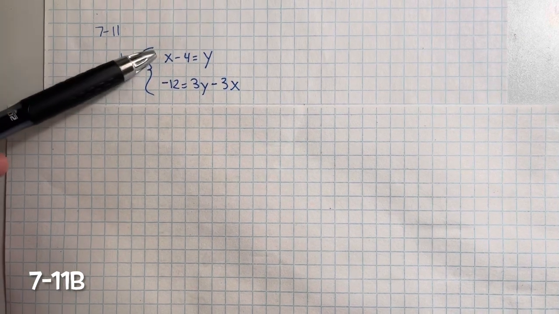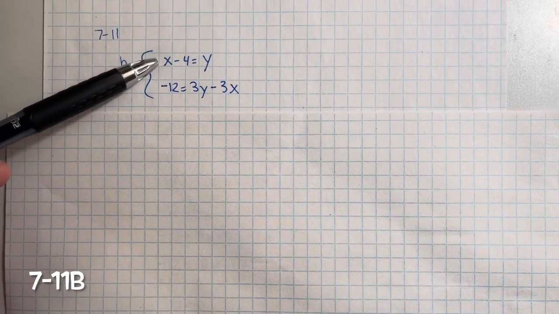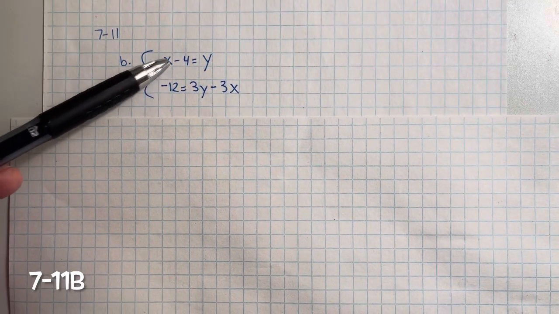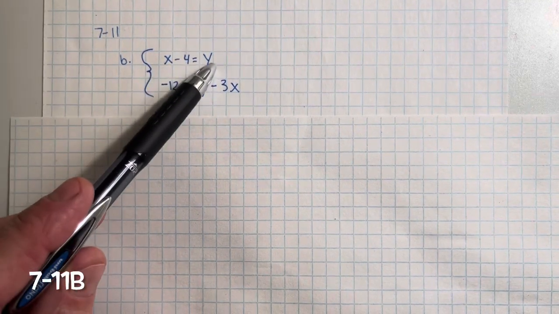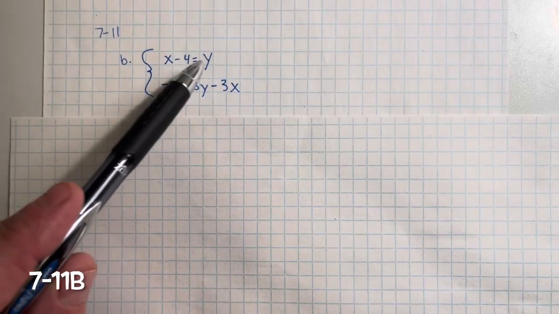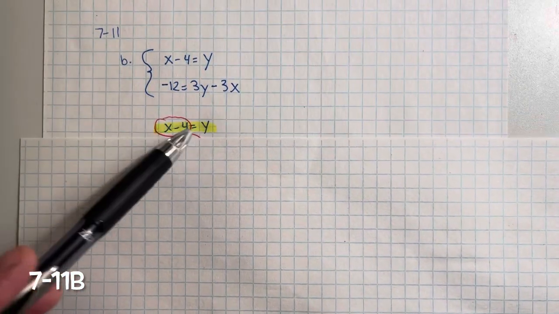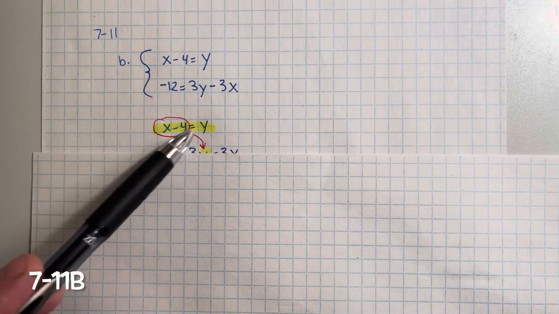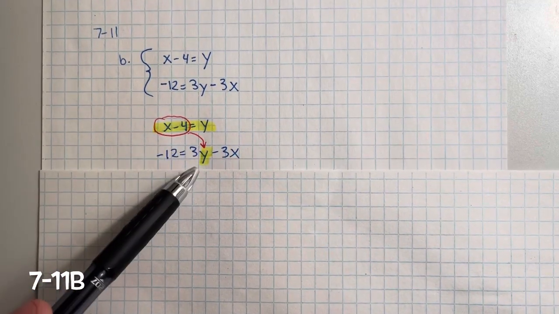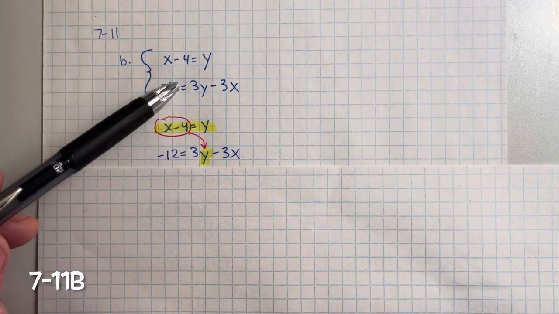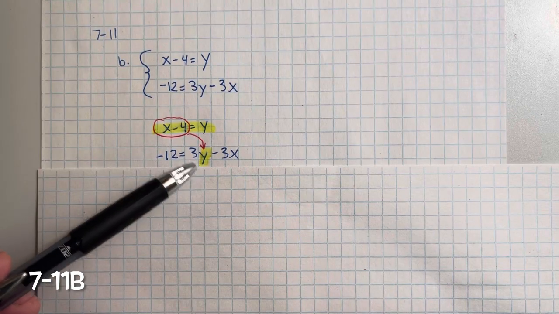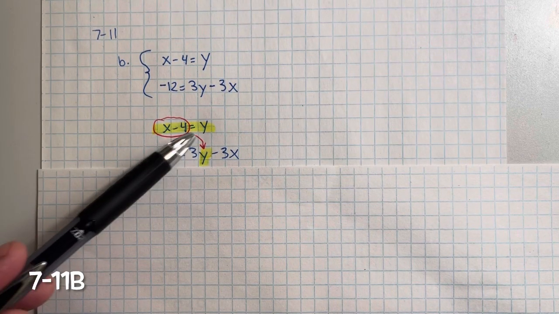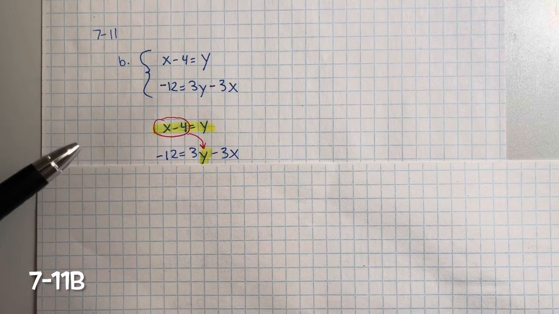And to me, I'm going to use the substitution method again, because even though it doesn't say y equals, I do know what y equals. Even though it's reversed, I have y equals x minus 4. So if I know that that's what y equals, I can plug it into the bottom equation. Because here I have 3 multiplied by y. What does y equal? Y equals x minus 4.